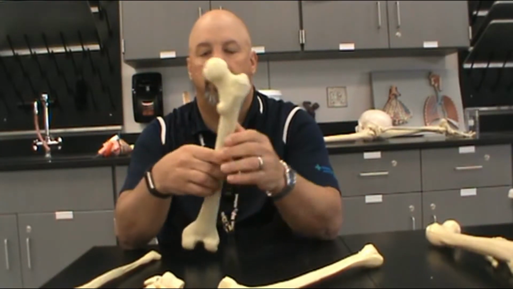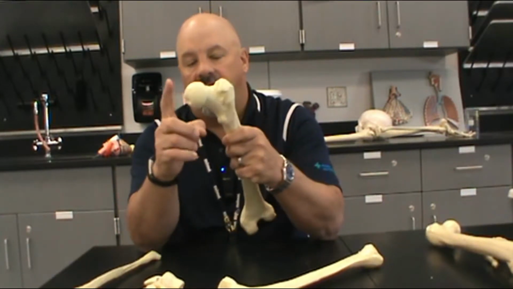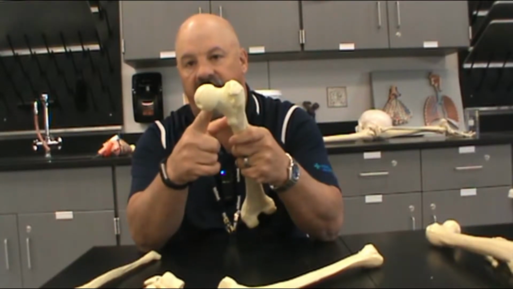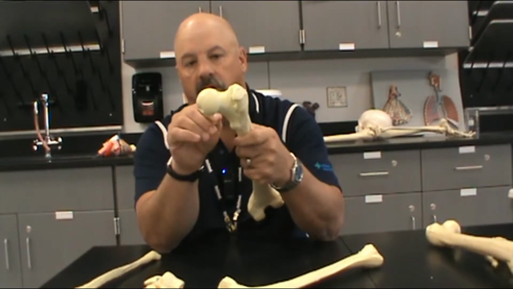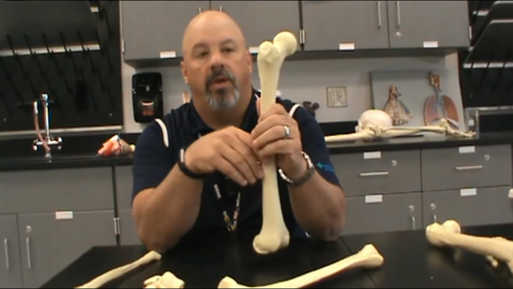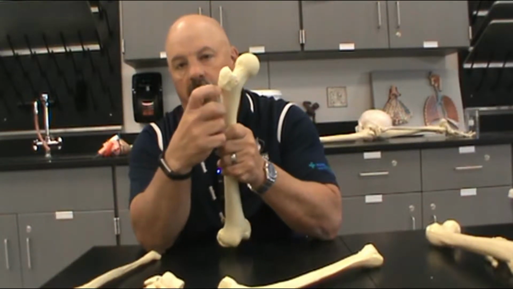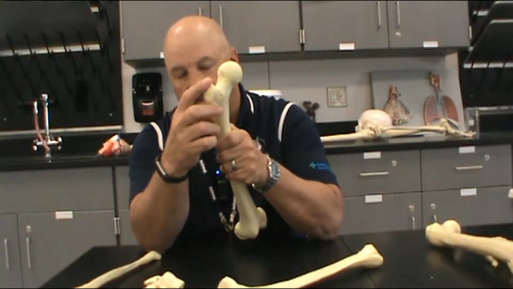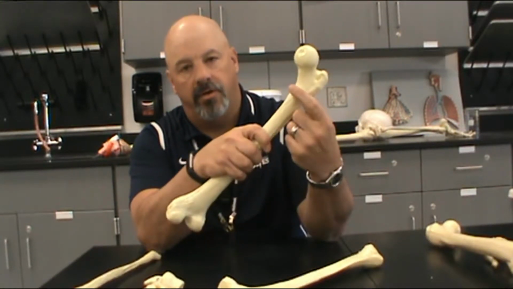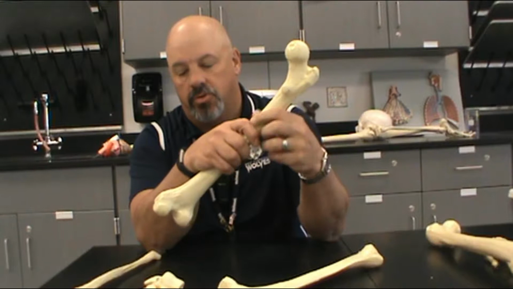So let's go over the structures that we need. We have the head of the femur, the neck of the femur, which is usually where people break a hip. This is where the break occurs. We have the greater trochanter. Remember, the trochanters are only found on the femur. The large one on top is the greater. The one underneath is the lesser trochanter.